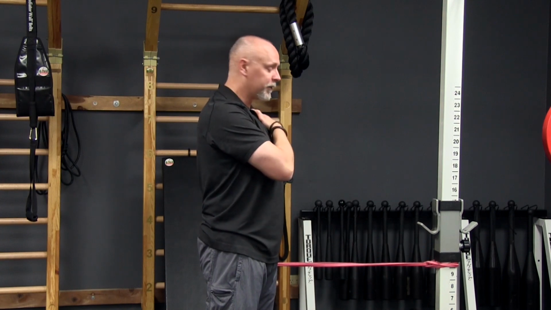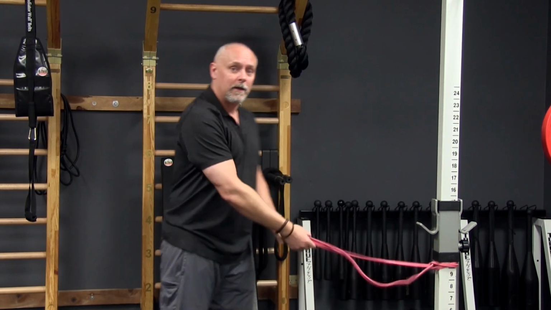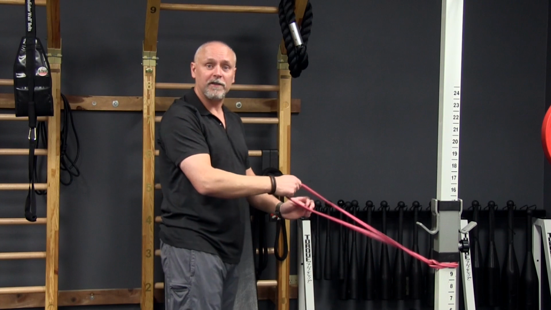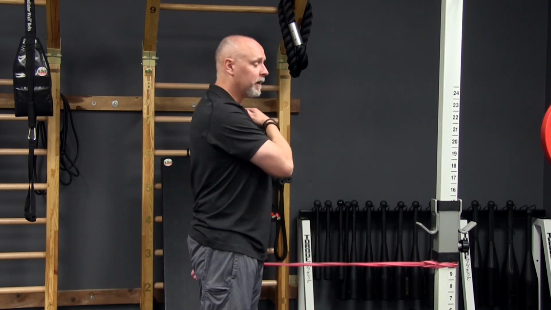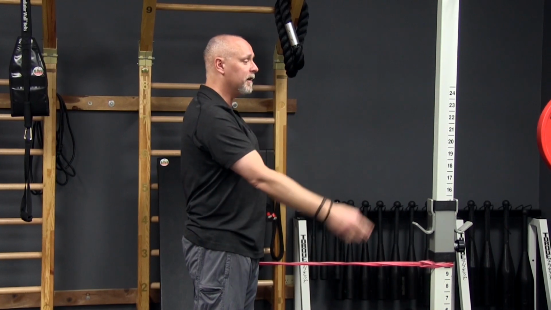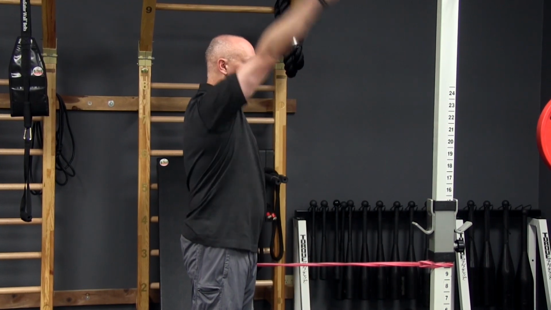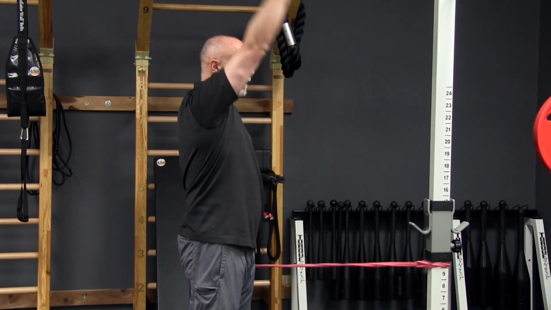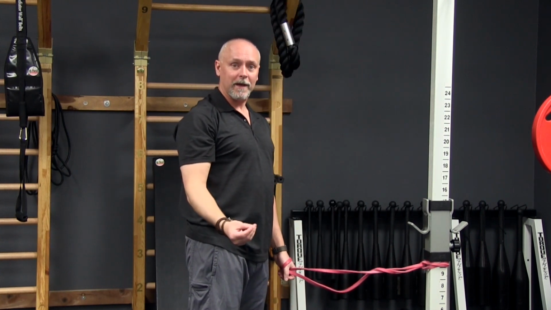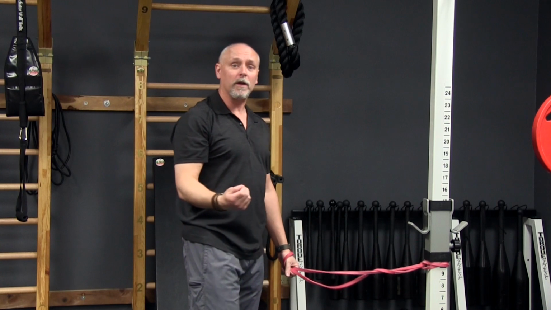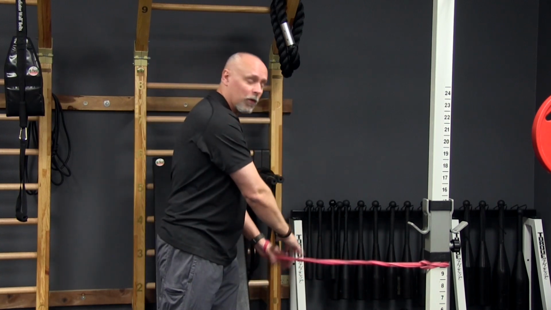I'll stay in a nice tall posture. So this is activating extension on this side. It's hard because I'm utilizing a band. I'm going to pull hard into extension and hold that 6, 7, 8 seconds. As I'm holding, I'm going to keep working on and retesting the restricted range of motion that I have. That's version number 1, where I do an isometric hold into the opposing motion.